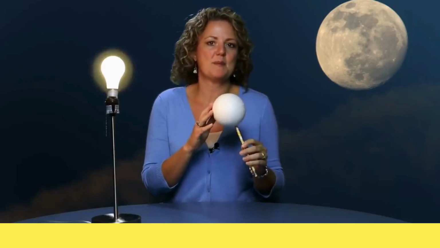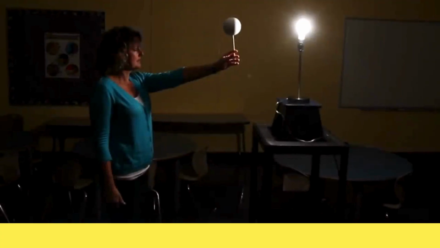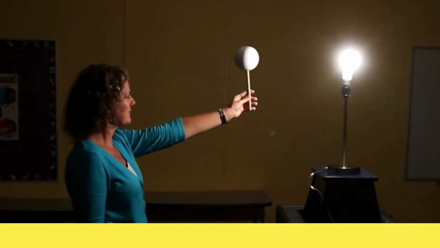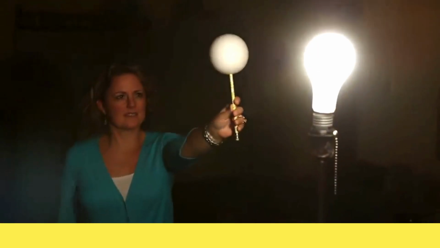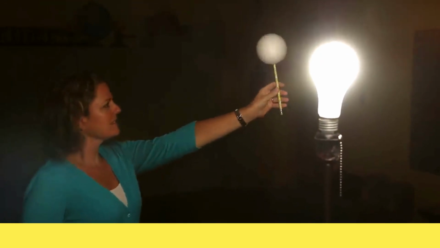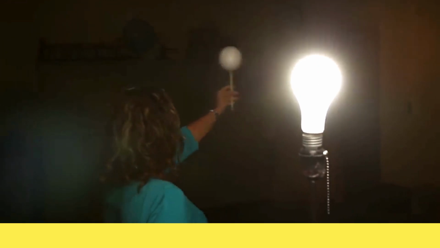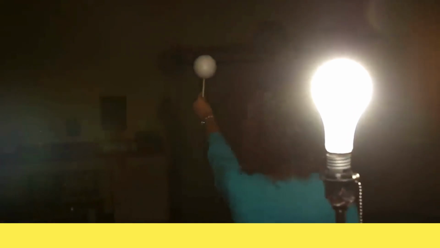Now in this model, the lamp is going to represent the sun, and of course the white foam ball is going to represent the moon, and your head is going to represent the earth. So let me show you how this works. We know that the moon orbits the earth. So in this model, I'm going to get the moon, the foam ball, to orbit the earth, my head. Notice that no matter where the moon is in its orbit, half of it is always lit up by the sun.